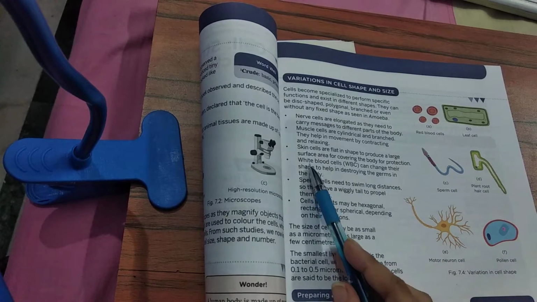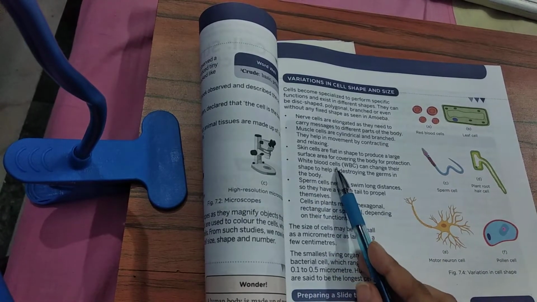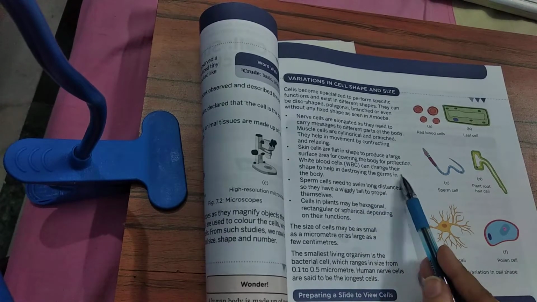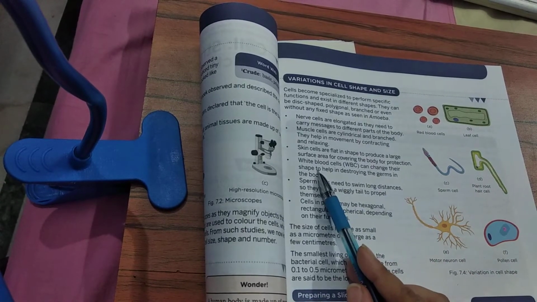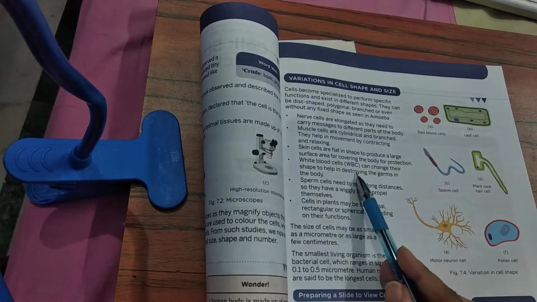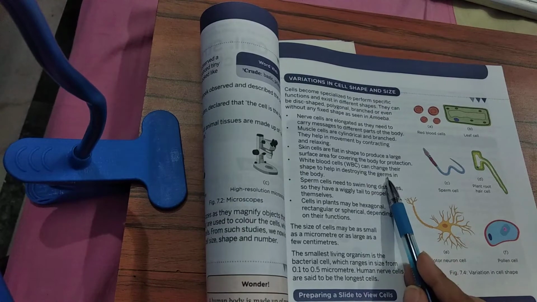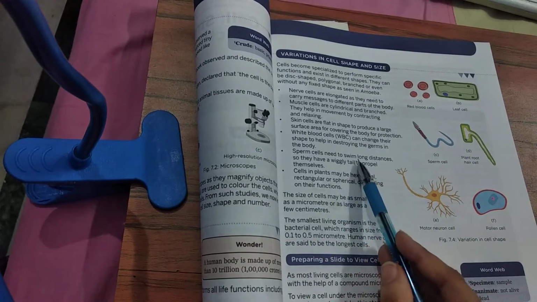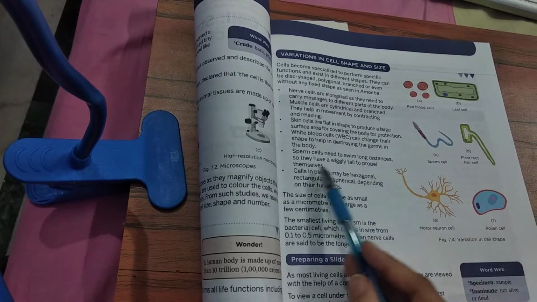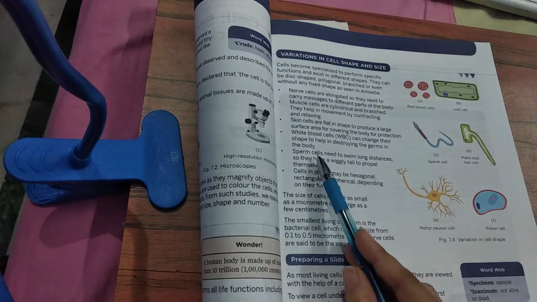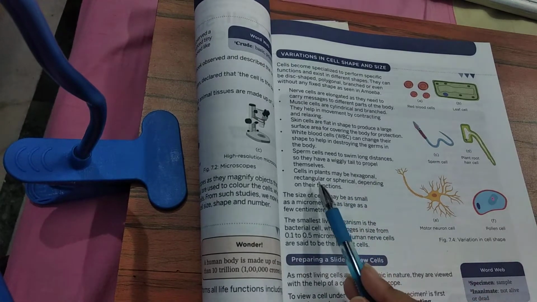Now we'll come to the white blood cells, which are also known as WBCs, which can change their shape, जो अपनी shape change कर लेते हैं to help in destroying the germs in the body. और ये जो हमारी body में germs होते हैं उन्हें ये destroy कर देते हैं. Sperm cells need to swim long distances, so they have a wiggly tail to propel themselves. इनकी shape क्या होती है? एक wiggly tail जैसे होते हैं.